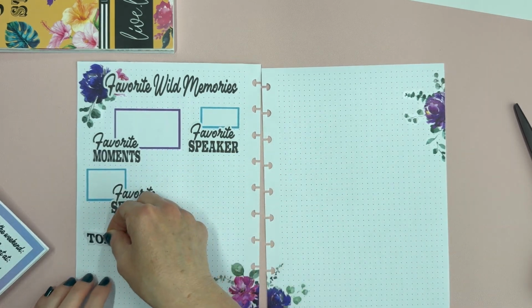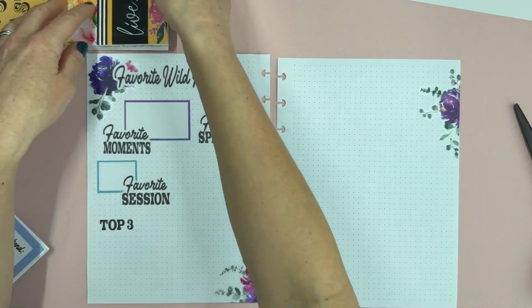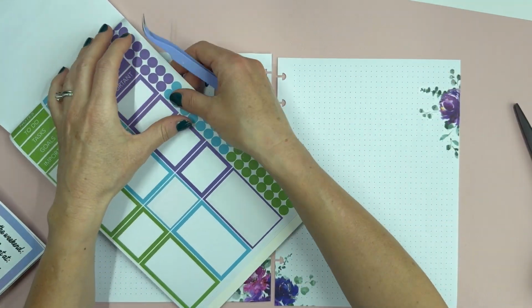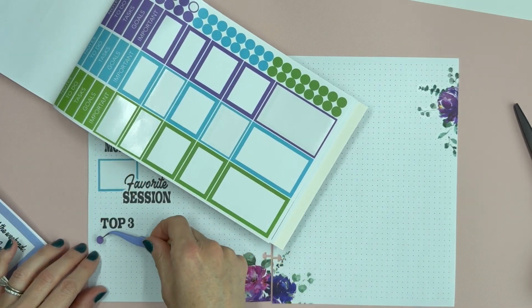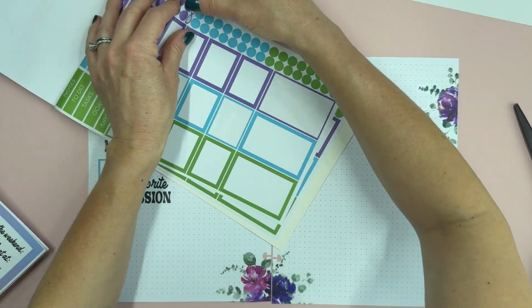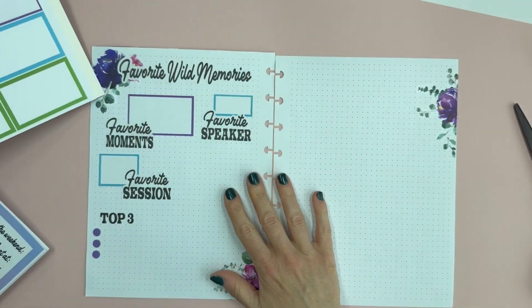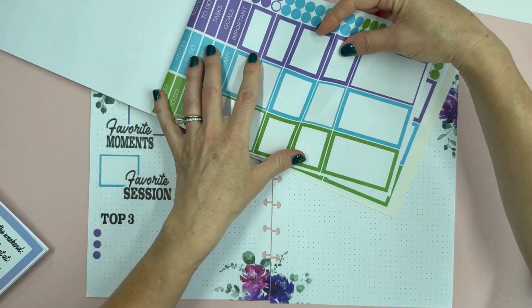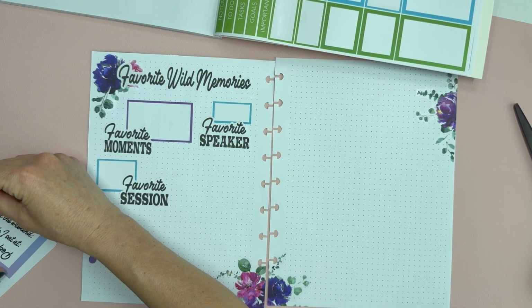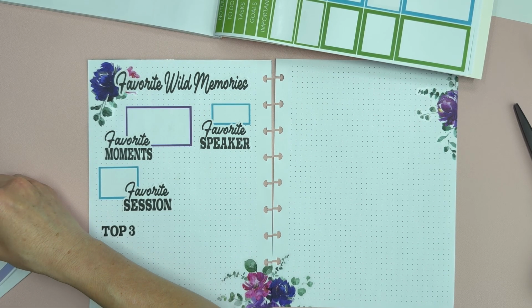We could do another top 3. So I'm going to put this here and then I can grab 3 bullets. I think we'll use the purple ones. So let's get 3 of these. Two, and 3. Okay, and then I think we can use another purple box. And we have best quote of the weekend, and then we have sponsor table I sat at.